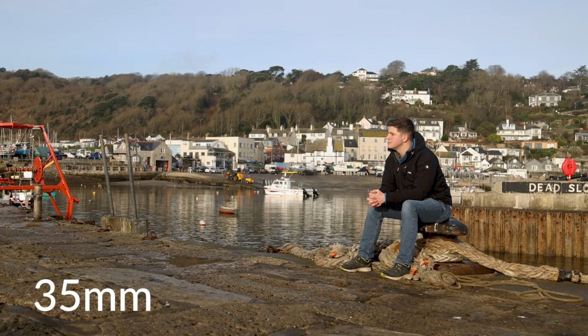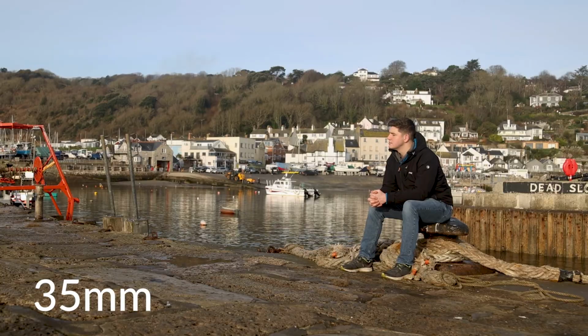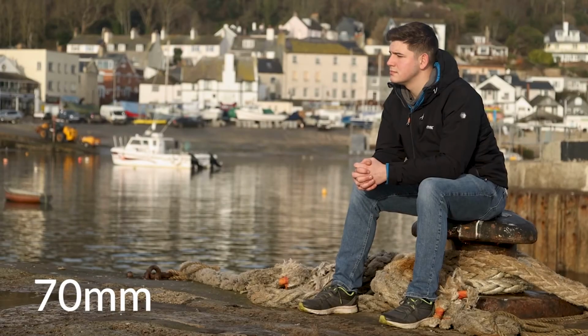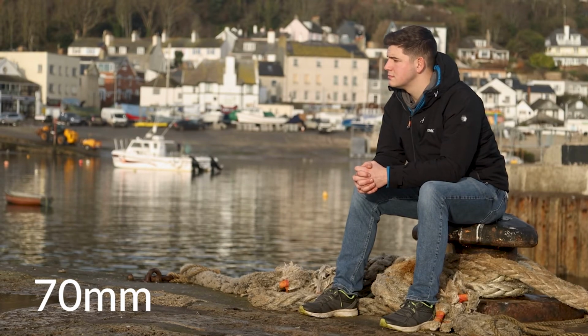Another way is to adjust your focal length. A short focal length can capture more of the scene in front of you, but a longer focal length can magnify your subject, therefore capturing less of the scene in front of you.